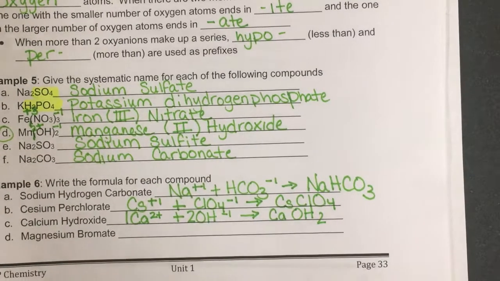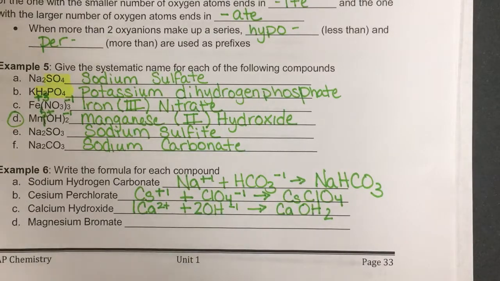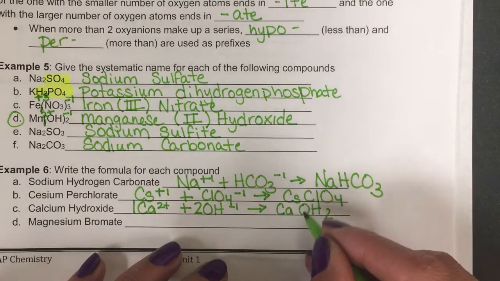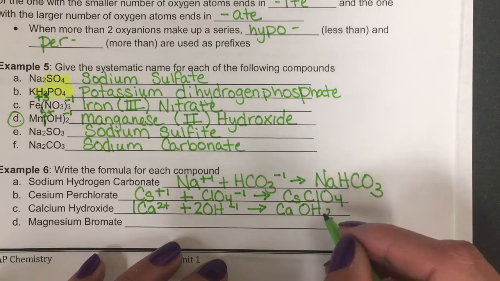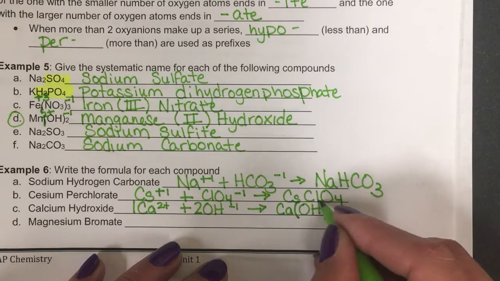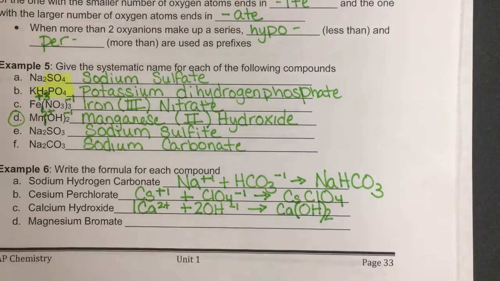If I write it just like this, though, it's incorrect. The reason that it's incorrect is because I need 2 of this entire polyatomic ion. The polyatomic ion has the -1 charge, so I need to show parentheses. Okay?